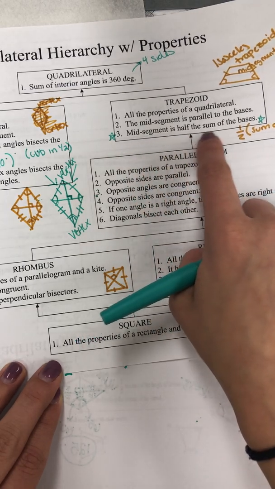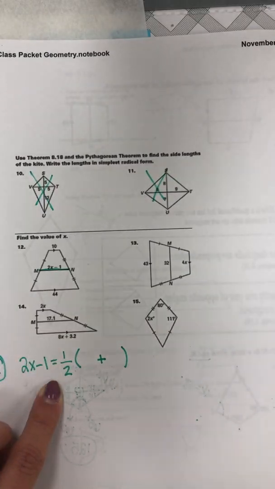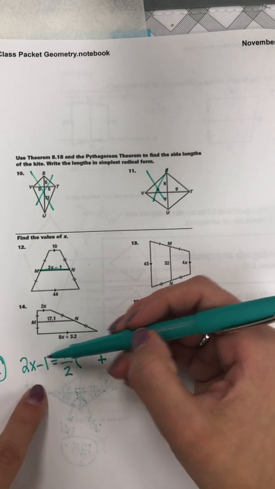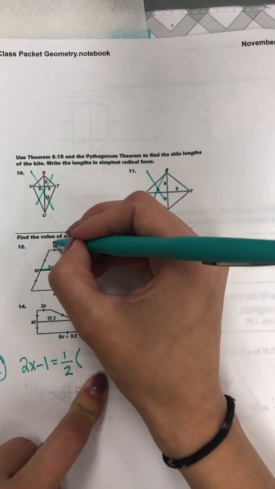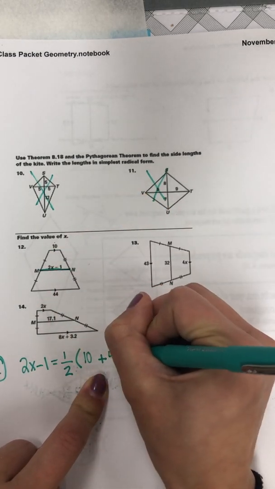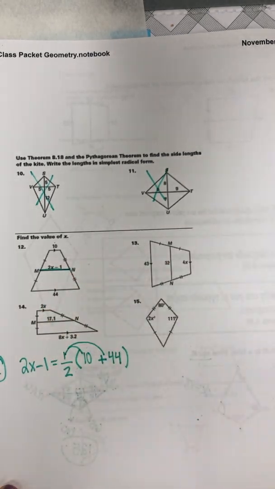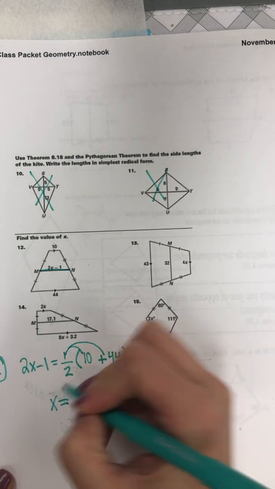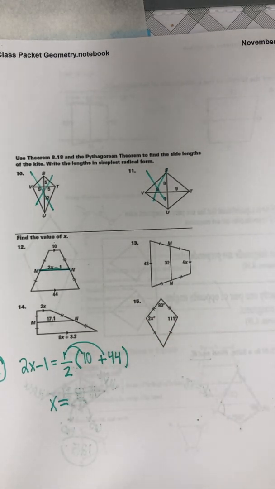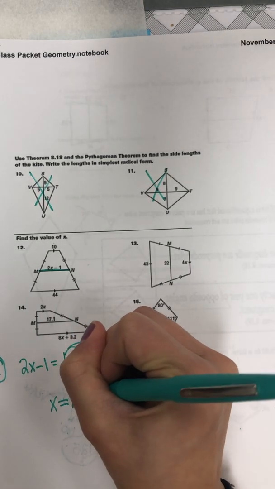The mid-segment is half the sum of the bases. So always start with the mid-segment, equals 1/2. Then your bases would be 10 and 44. And you would solve this for x by just starting to distribute. Now, I'm going to tell you that x, I believe, is going to end up being, I think 17, no, it's going to be 14. X is going to come out to be 14.